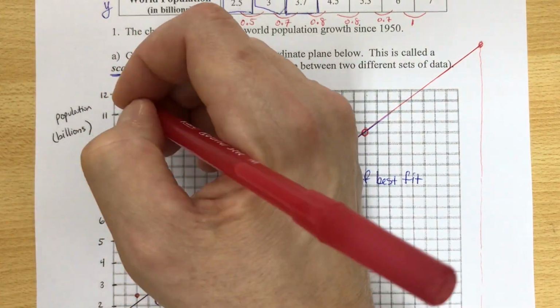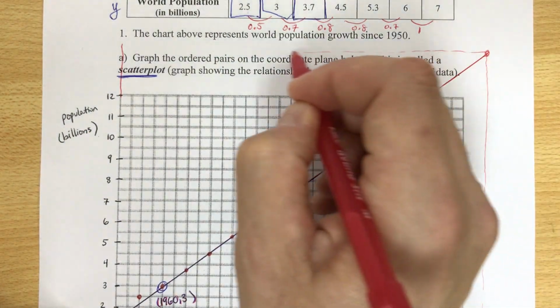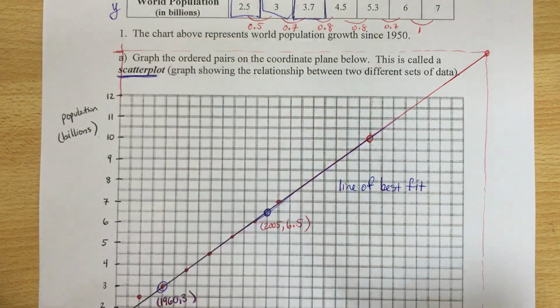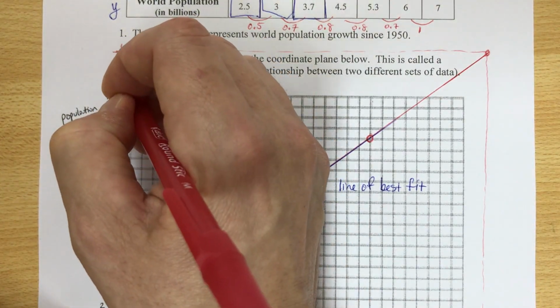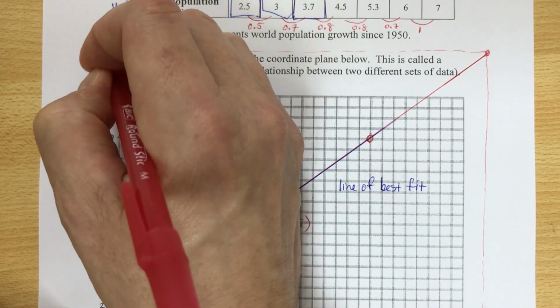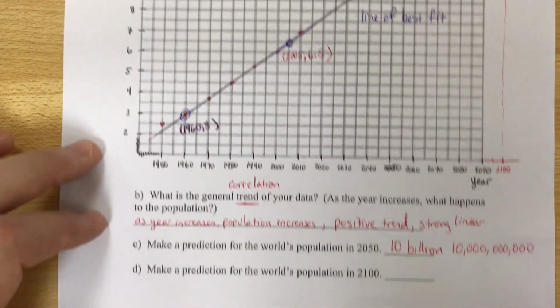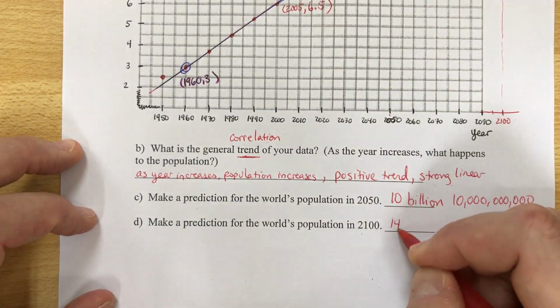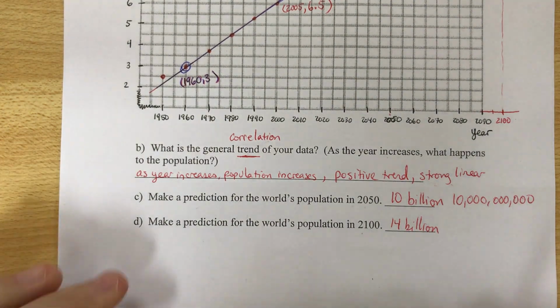So if I extended this, somewhere over there, okay, so this is not very scientific, but it's about 14. Okay, about 14 billion people. That would be my estimate. Okay, those are my estimates for the world's population.